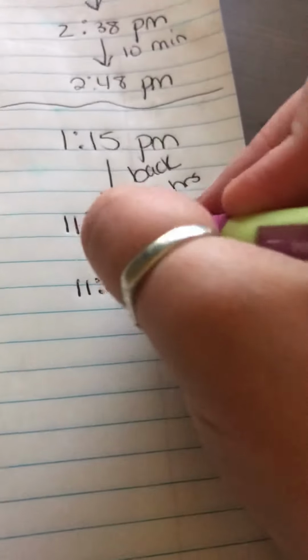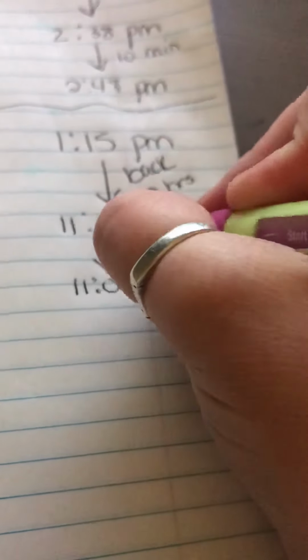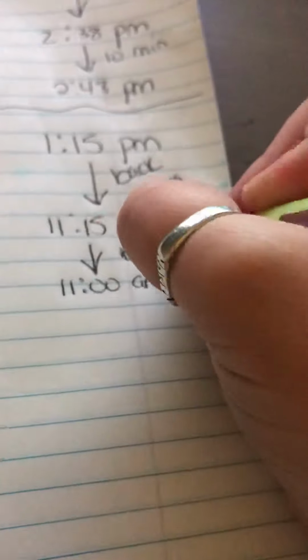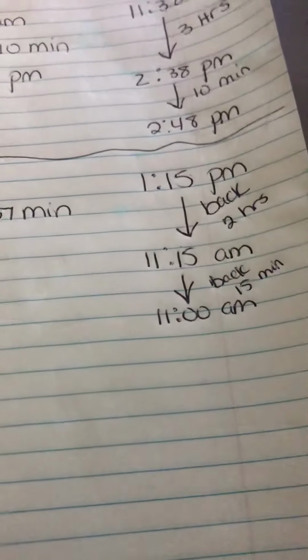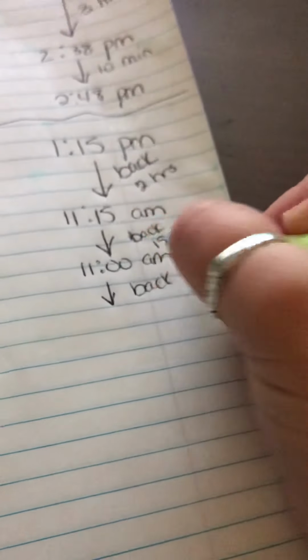I'm just going to take myself back to 11 o'clock a.m., and that means I went back 15 minutes. Now I needed to go back 37 minutes. I've already gone back 15 of those, so I still have 22 more minutes that I need to go back. So if I go back another 22 minutes, count back from 11 o'clock, that brings me to 10:38 a.m.